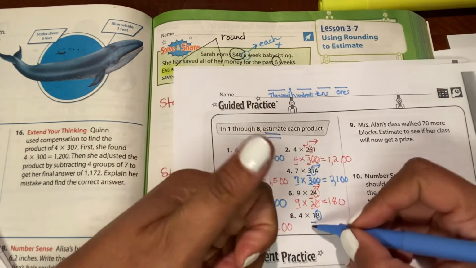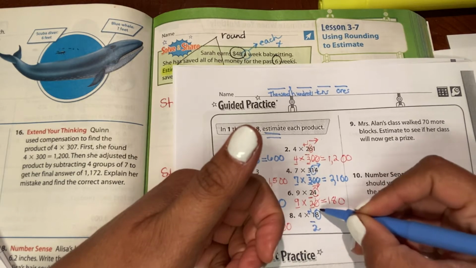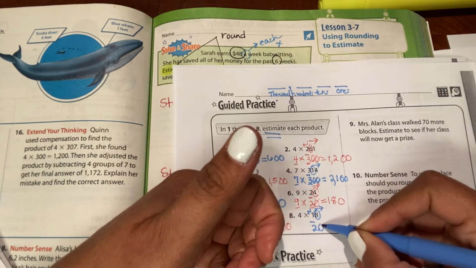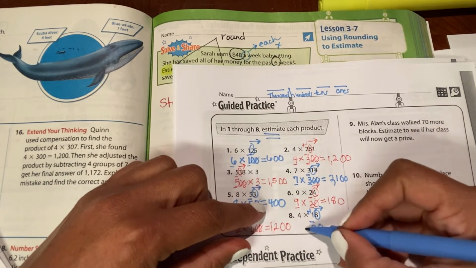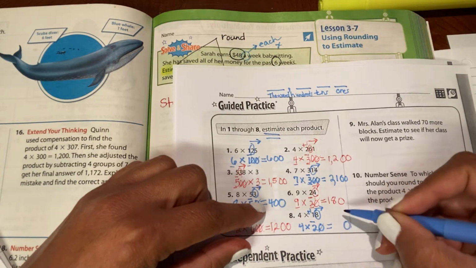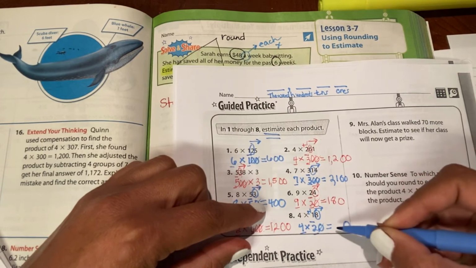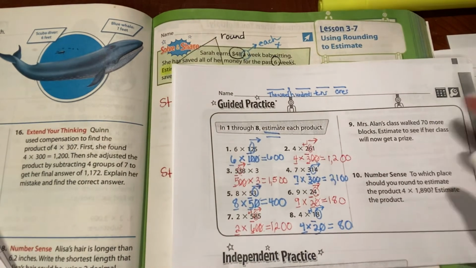5 or more. We add 1 more to the tens. The 1 becomes a 2, and everything to the right turns into 0. 18 rounded up to 20. You multiply that times 4, trail that 0, you're left with 4 times 2, which is 8. The answer to number 8 is 80.